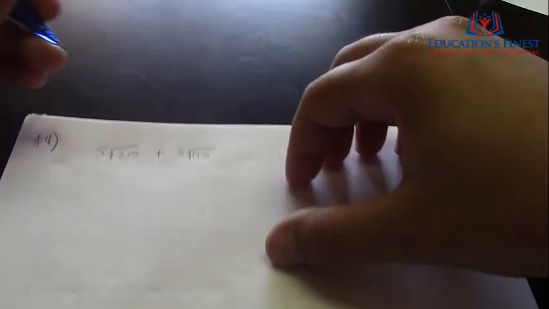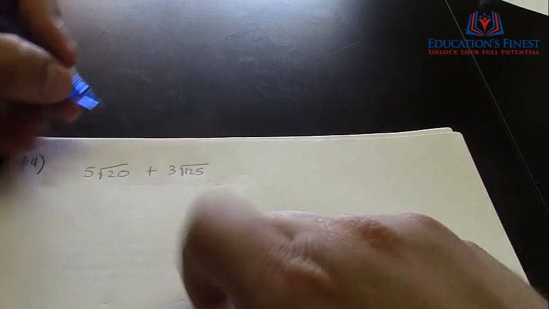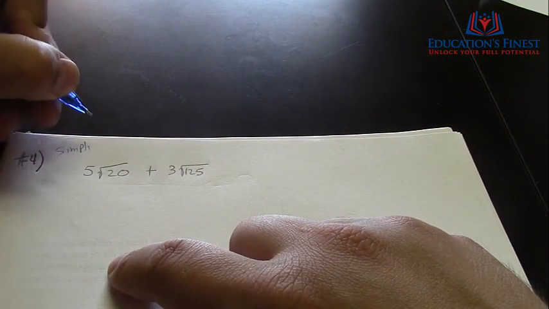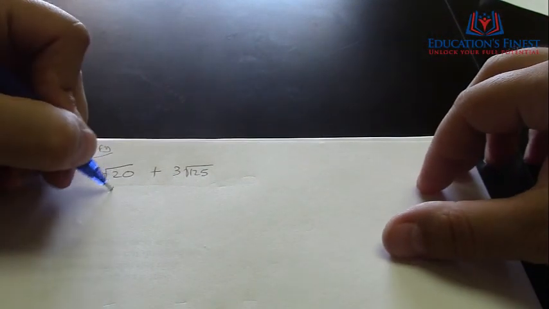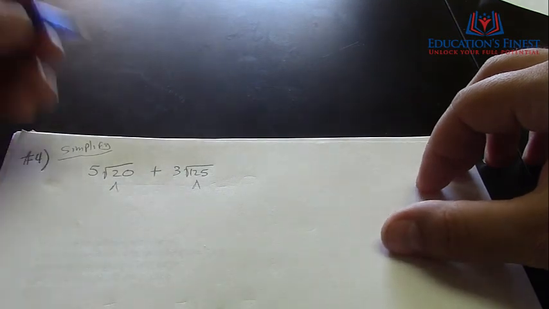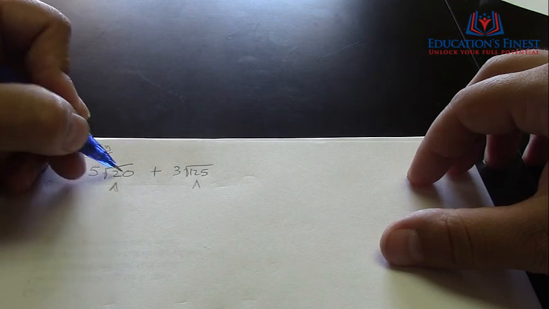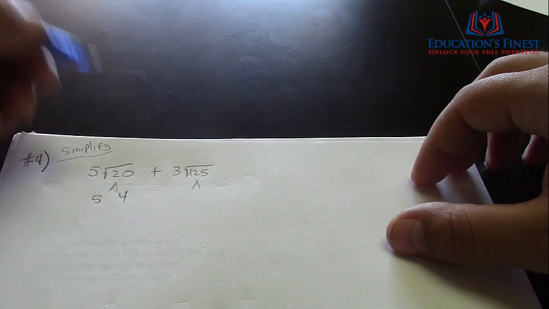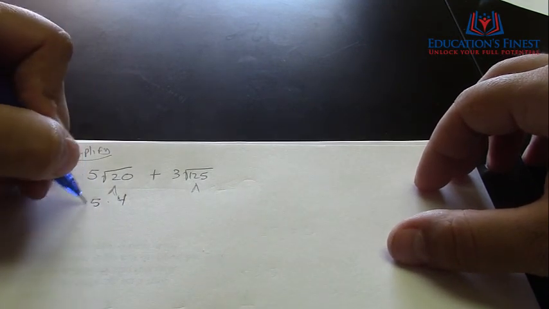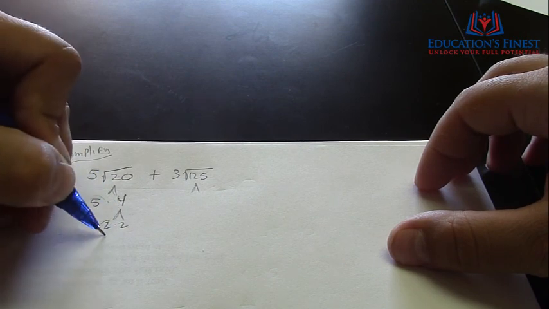We got this guy. 5 square root of 20 plus 3 square root of 125. Okay, and the directions are just going to be simplify. So you're going to simplify this guy. The first thing you got to do is break down these square roots here. And how you do that is you just do this little tree here, and you say what two numbers multiply to 20. And it can be any combination. So we can do 5 times 4. Okay, and you break it down until you can't break them down anymore. So 5 you can't break down, 4 you can though, into 2 times 2.